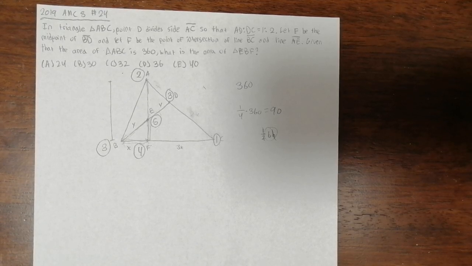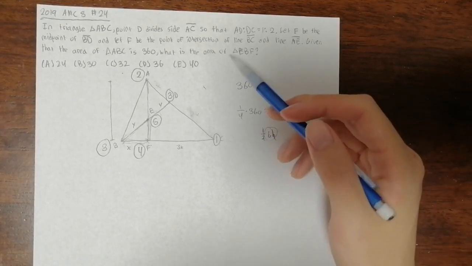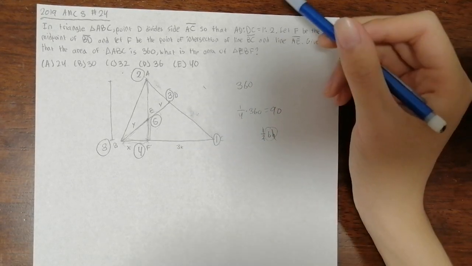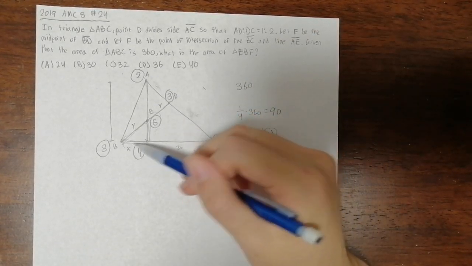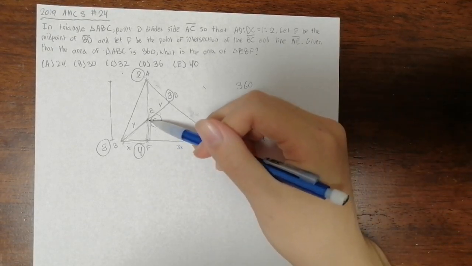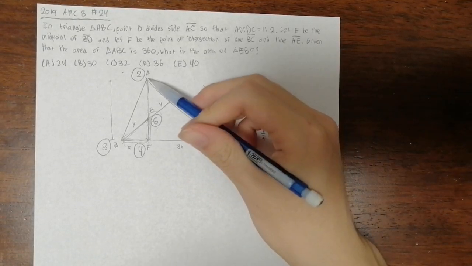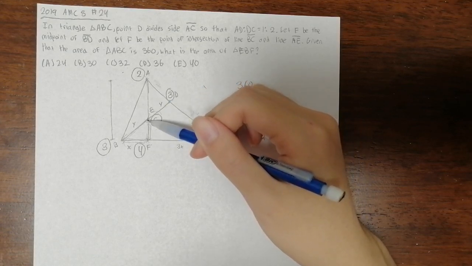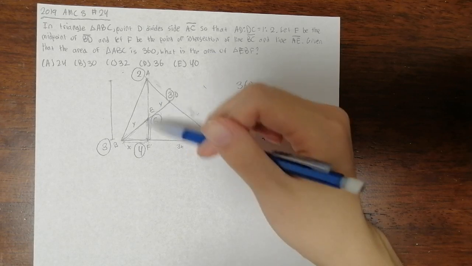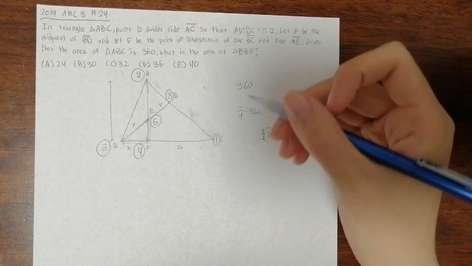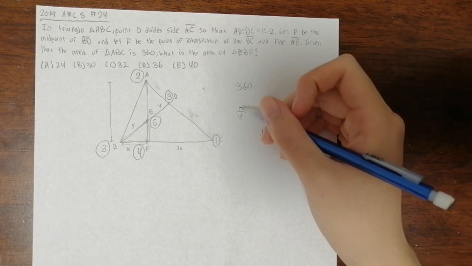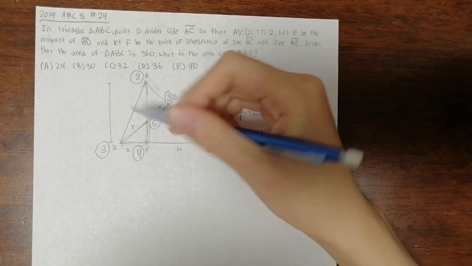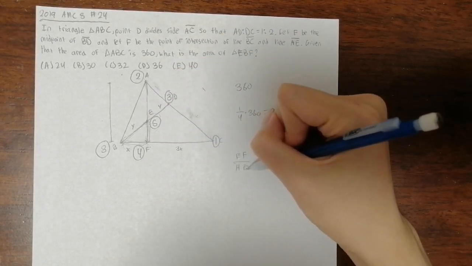Okay, now that we know the area of ABF, which is 90, we want to find the area of EBF. We know that the ratio of EF to AE is 1 to 2, because that's the same as just 2 to 4, which is 1 to 2. So we can just say that EF to AE is 1/2.